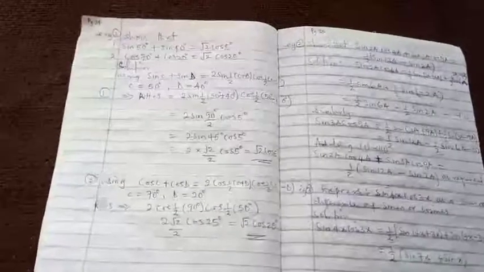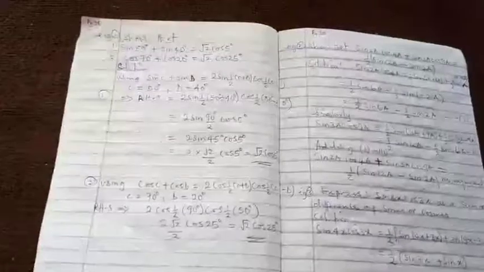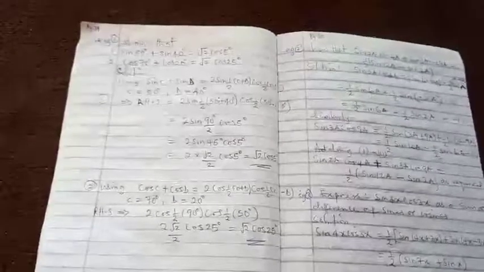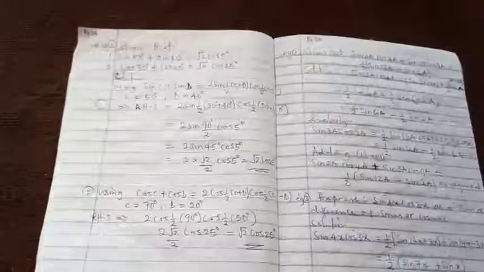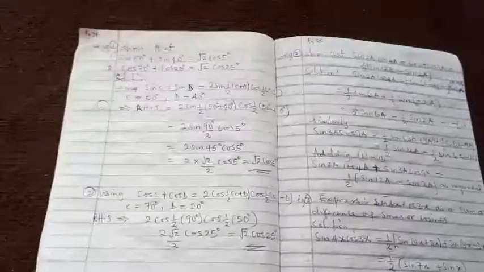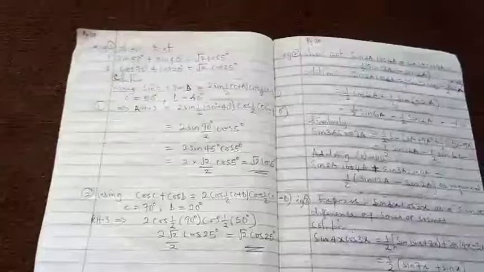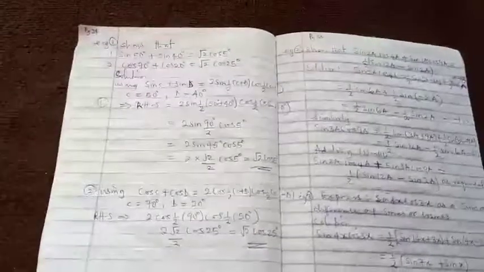Now the solution, using sine C plus sine D equals 2 sine half C plus D cos half C minus D. C is taken as 50 degree, D is taken as 40 degree. Now substituting on the right hand side, sine 50 plus sine 40 equals 2 sine half 50 plus 40 cos half into 50 minus 40, and that gives 2 sine 90 degree over 2 cos 10 degree divided by 2, that is 5. 90 over 2 is 45, and sine 45 is root 2 over 2 multiplied by 2, that gives root 2 cos 5 degree, and that's what we have to show.